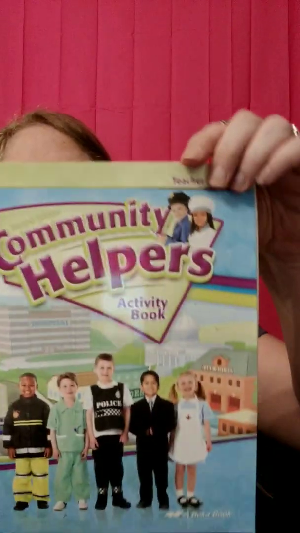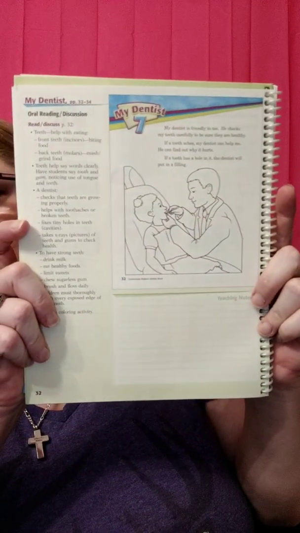All right, and that is all we have for lesson 34. I will cover this one tomorrow. You do not have this book, but in Community Helpers, we're going to go over being a dentist, and this will be lesson 135, okay?